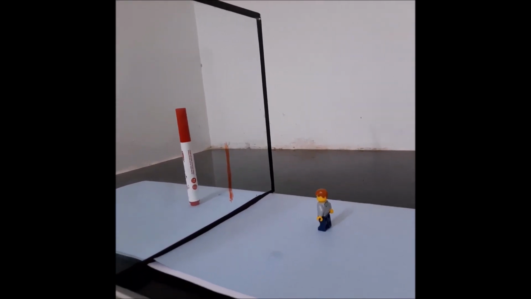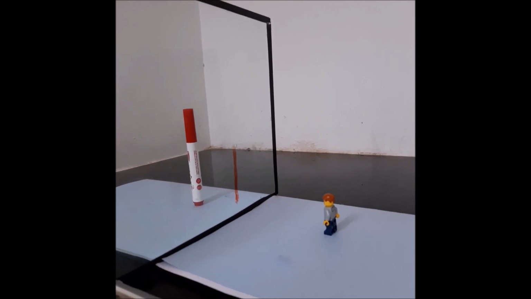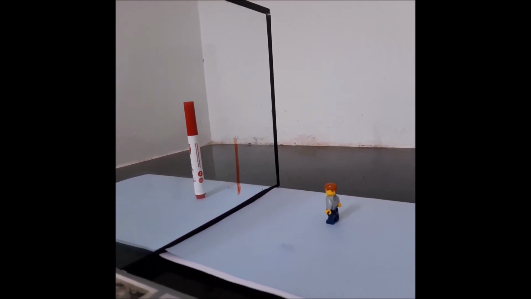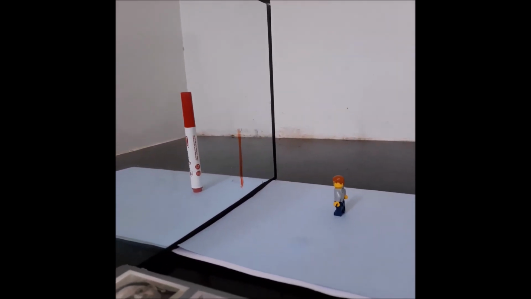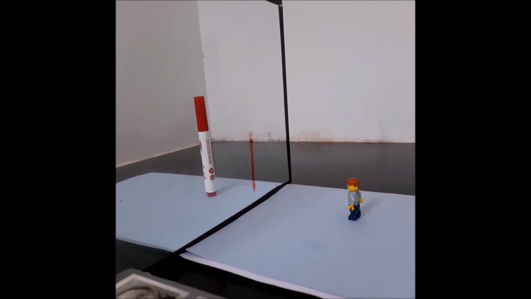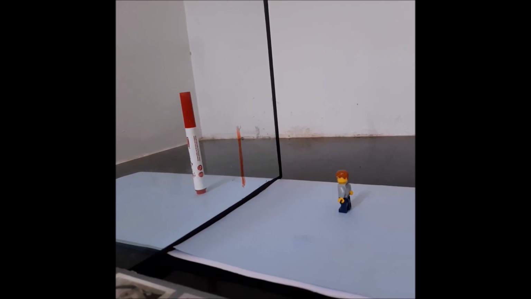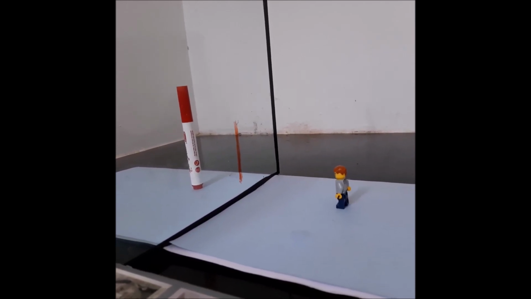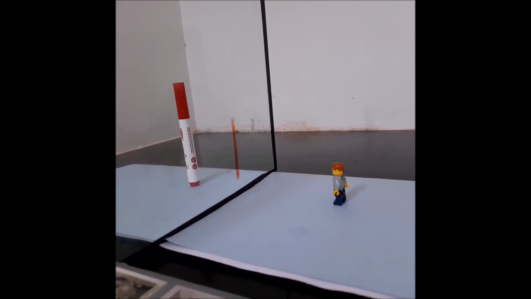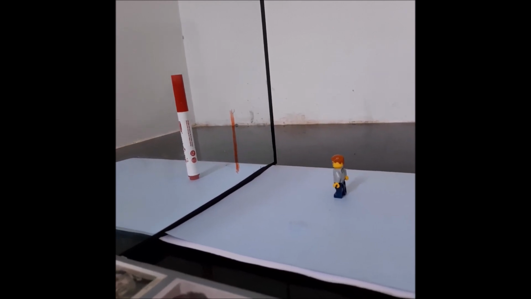Now I want to give you a word of caution. The line that you see in the screen is not actually your view. The line is formed because of the point from which the observer looks at the object.